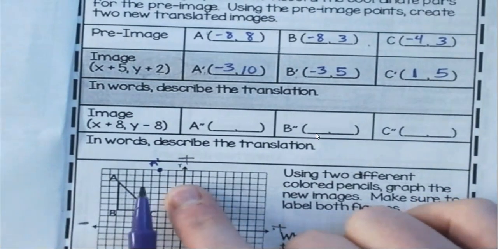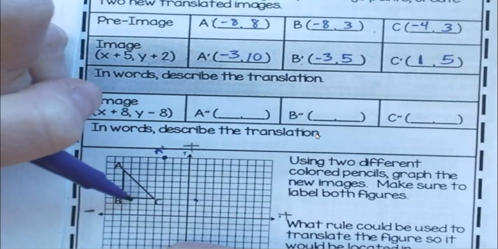And I'm going to do this one in purple, and then I'm going to pick a different color when I do the last one. Over 5, up 2, that's A prime. So that is at -3, 10. And then -3, 5 would be moving B 1, 2, 3, 4, 5, and up 2. So that is now my B prime.